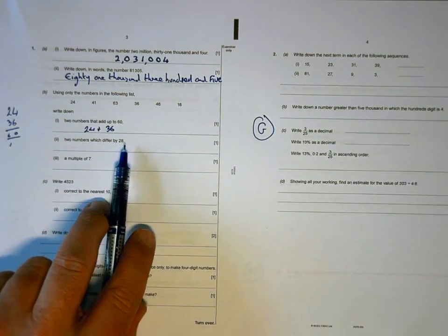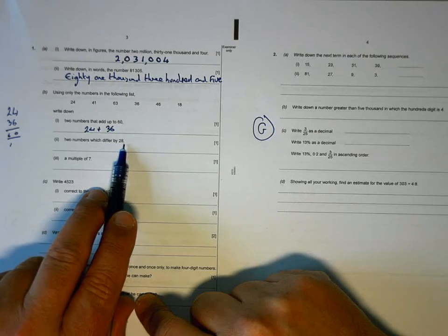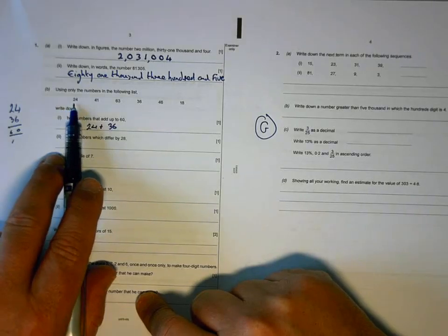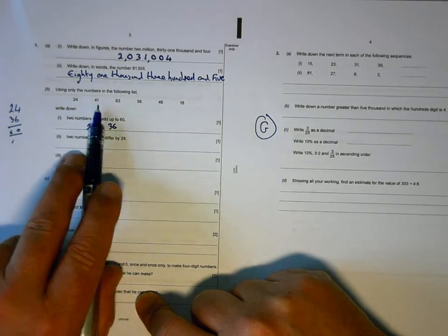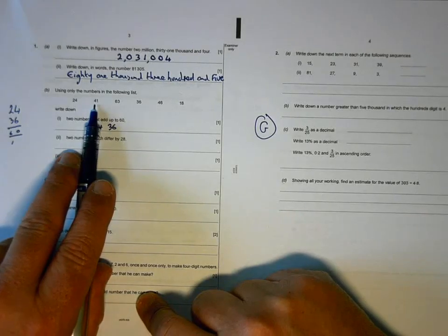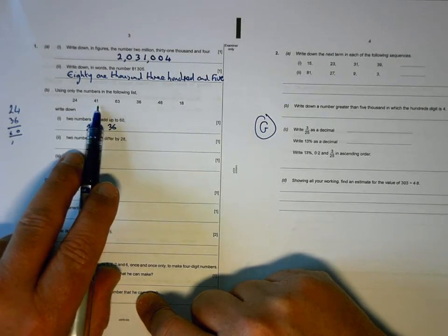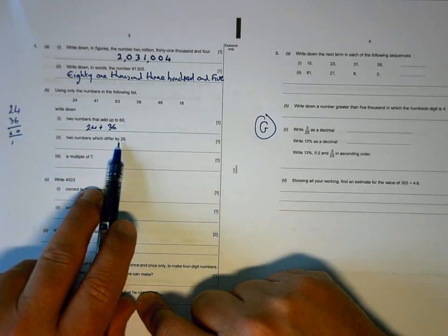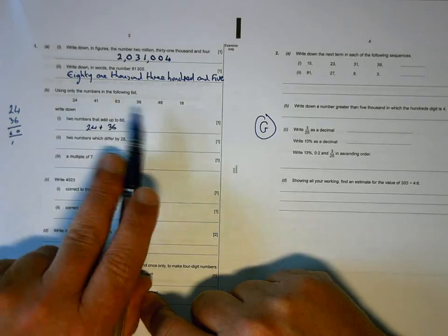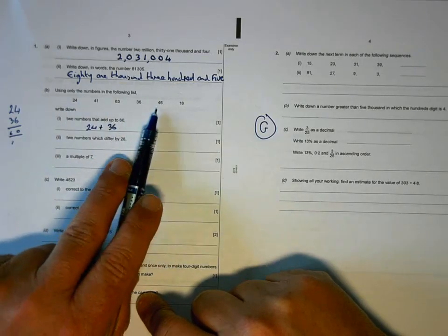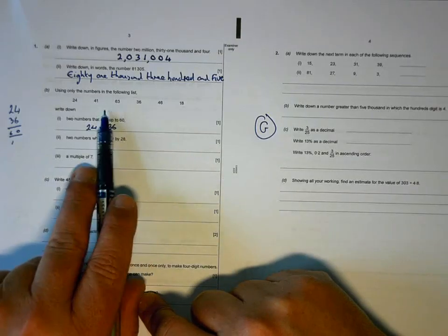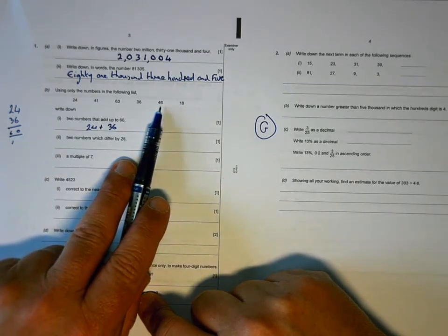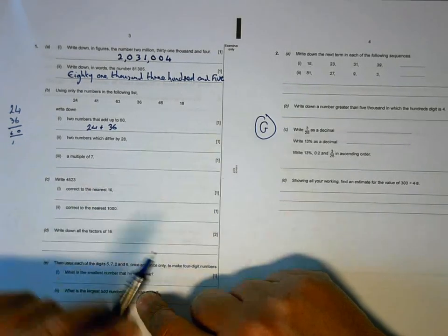When you're looking for numbers that differ by 28, probably the easiest way of doing it is adding 28 to each of these numbers until you find one of the other numbers. So if you add 28 to that, you get 52, which isn't there. If you add 28 to this one, you get 69, which isn't there. That's the biggest number, so it won't be that one. If you add 36 and 28, you get 64, which isn't there. If you add 28 to 46, you get a number in the 70s. If you add 28 to 18, you get 46. So the numbers that will differ by 28 are those two.